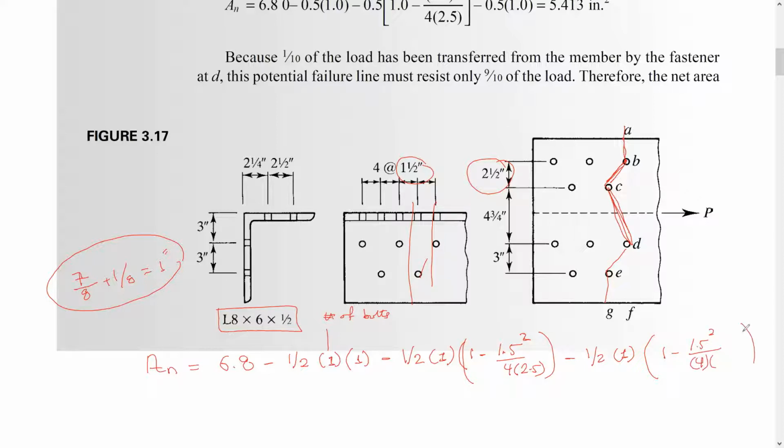And how much g in this case? If you see this, so this is 3 plus 2.25 minus the thickness, so this will be 4.75. So once again here, g is 3 plus 2.25 minus the thickness, which is 1/2. So this is going to be 4.75 inch, which is here.